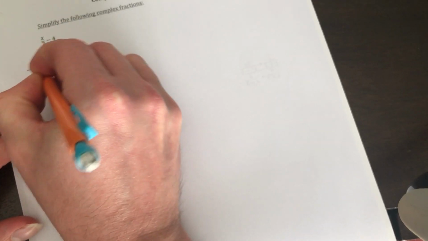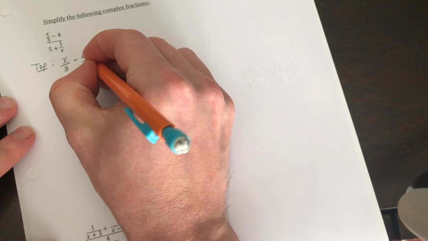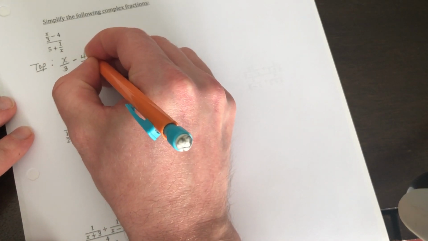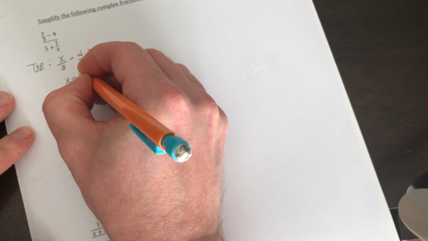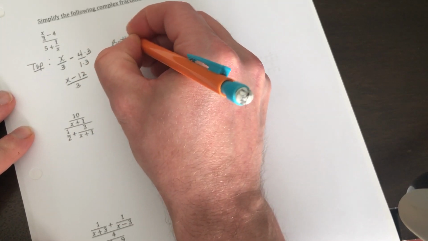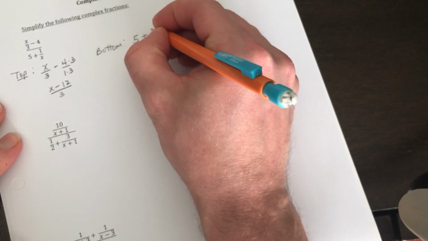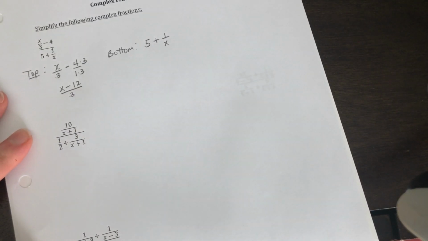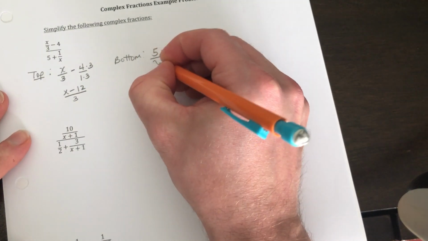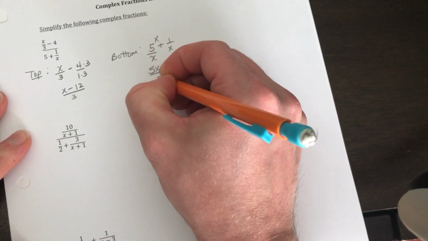So let's deal with the top. When we add and subtract fractions, we always have to have a common denominator. So our common denominator is going to be 3. So this becomes x minus 12 over 3. Our bottom is 5 plus 1 over x. Common denominator there is going to be x. So this becomes 5x plus 1 all over x.